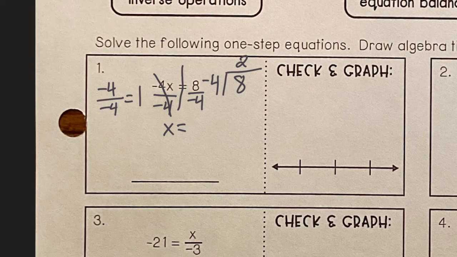Okay, but I am dividing by a negative number. So it's a positive divided by a negative. So if I use my math Dorito to help me out, if I cover up my positive sign and one of my negative signs, that means that my answer is going to be a negative number, and I already know that 8 divided by 4 is 2. So x equals -2. Okay.